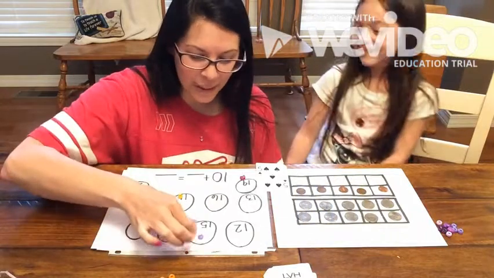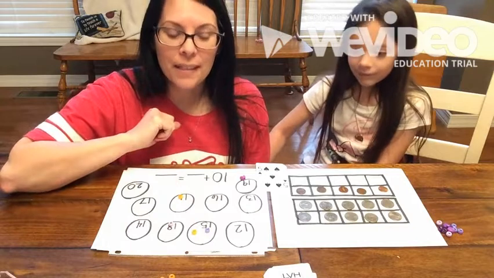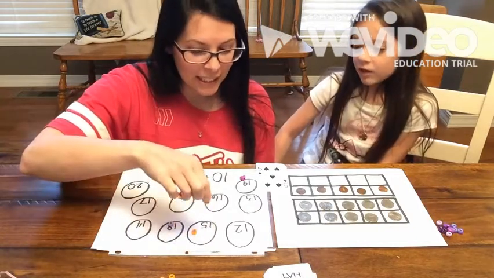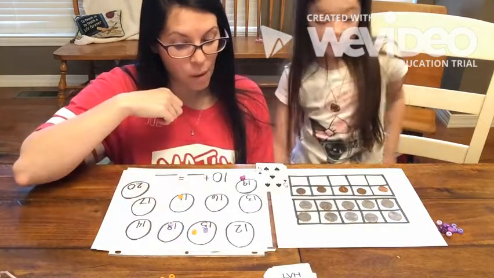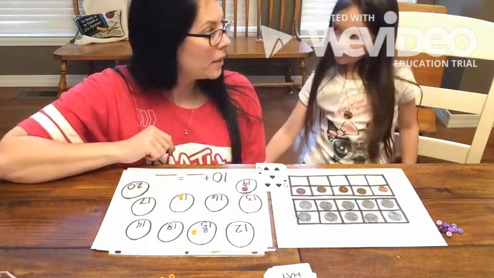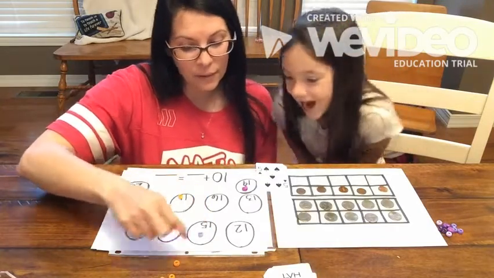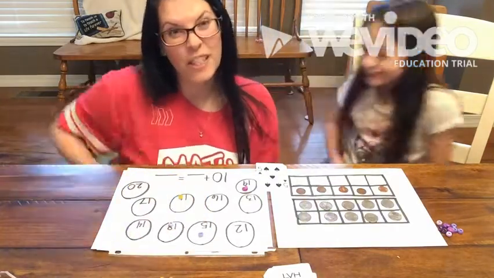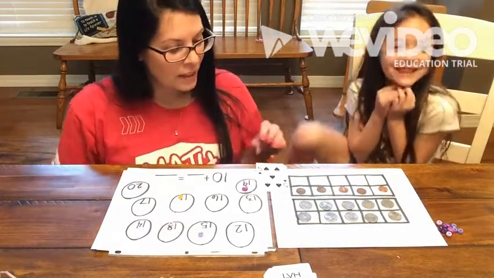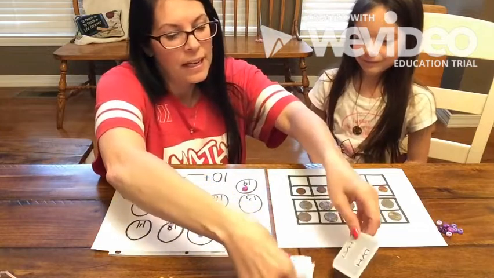Now, my bead was here, but 2 people can't be in the same space at the same time. You have to put 2 on there before somebody steals yours. You're right. So she now gets to bump me out of there. So now she has taken over that circle, that number, for now.